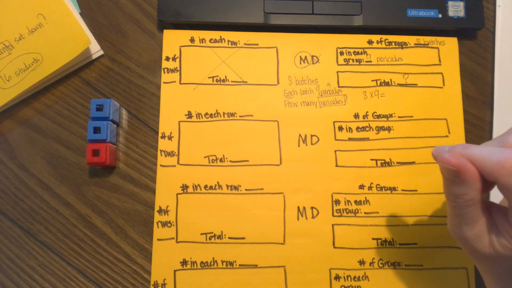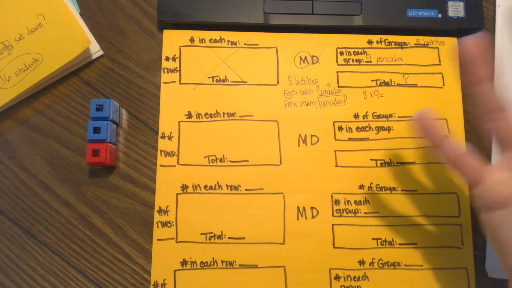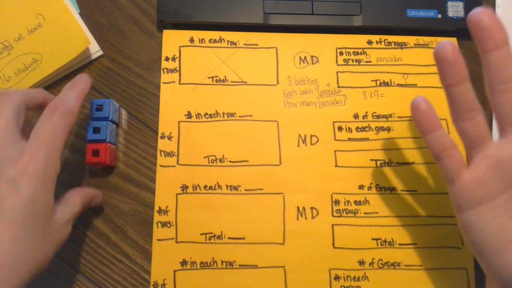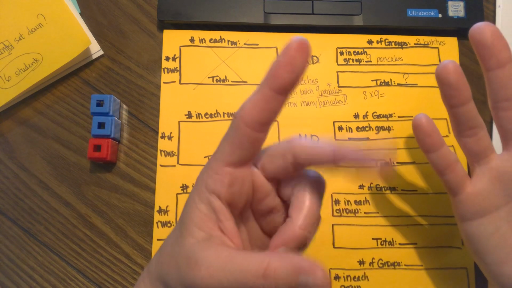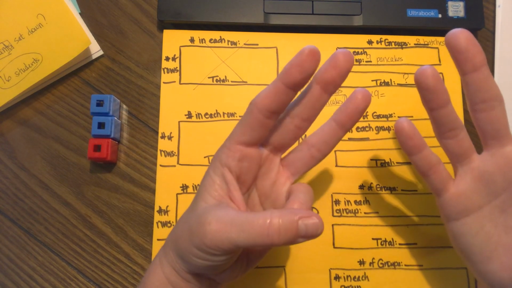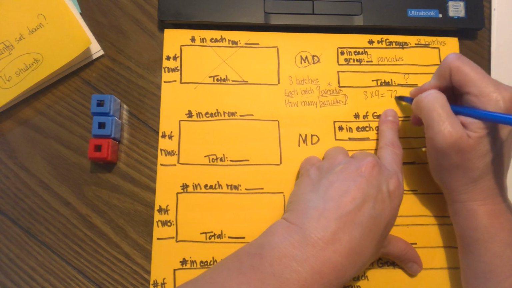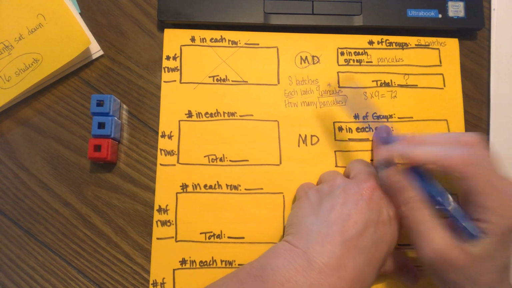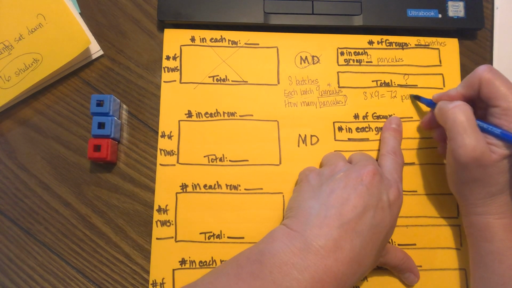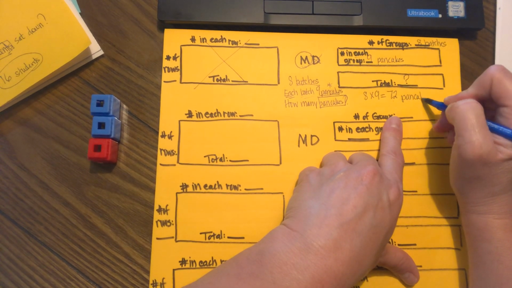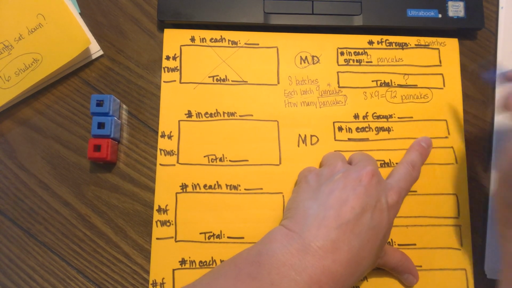Are we ready? 9, 18, 27, 36, 45, 54, 63, 72. Ooh, 72. That's a lot of pancakes. 72 what? How many pancakes? 72 pancakes. And boys and girls, I am so proud of you.